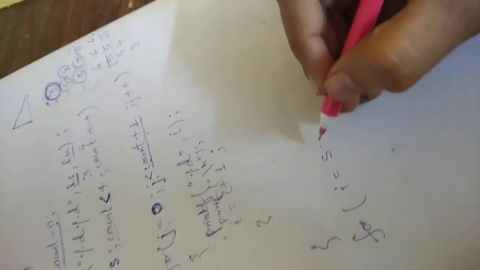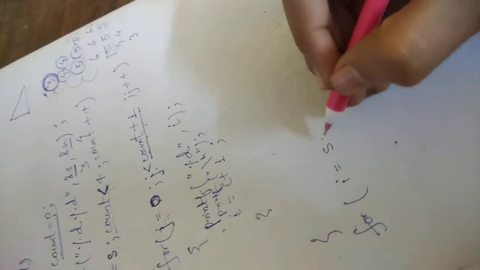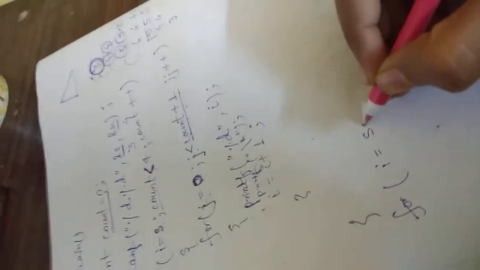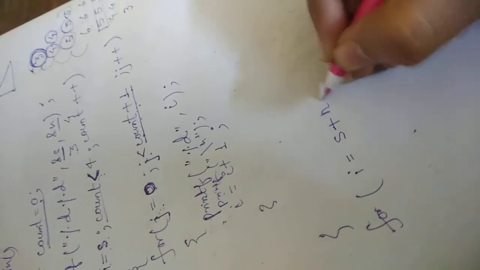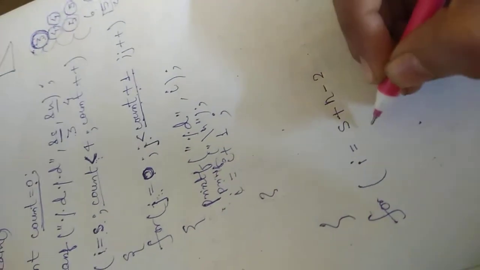And if we subtract 2 from 7, then we will get 5. So the value will be 5. So it will be easy to print i when it will be needed. So I will just give s plus n minus 2. So the value of i will be 5.